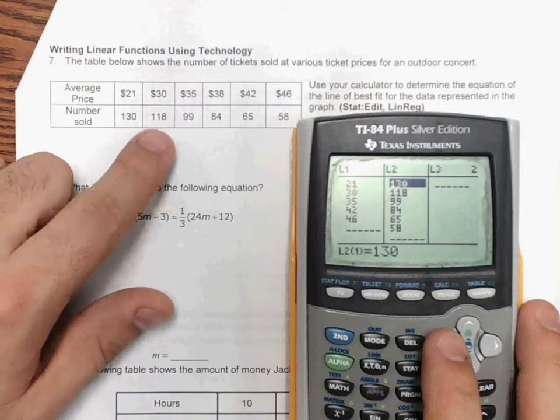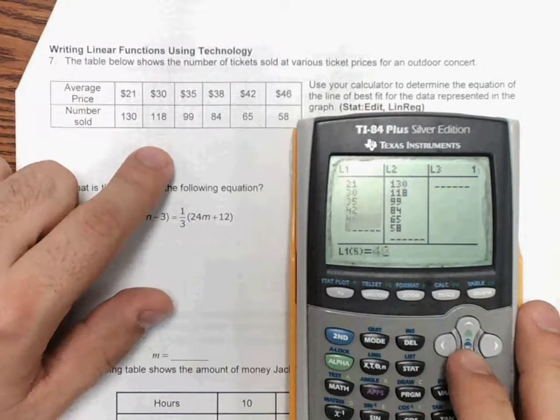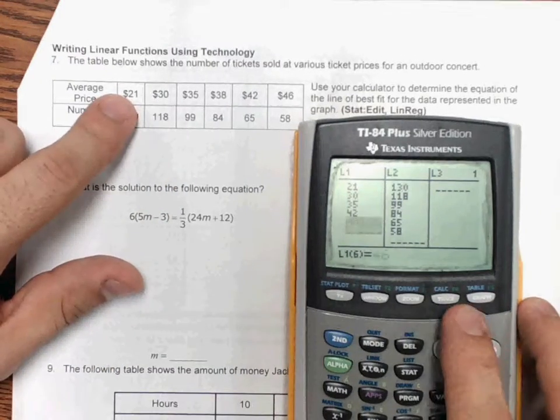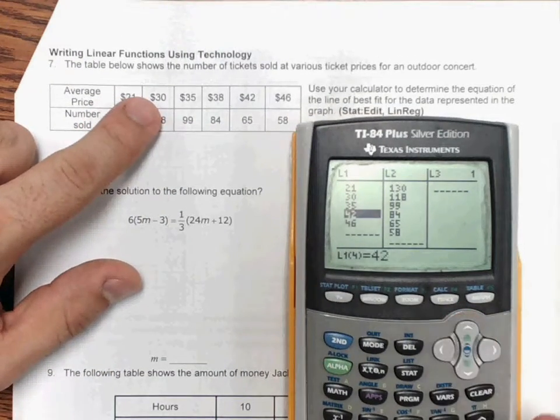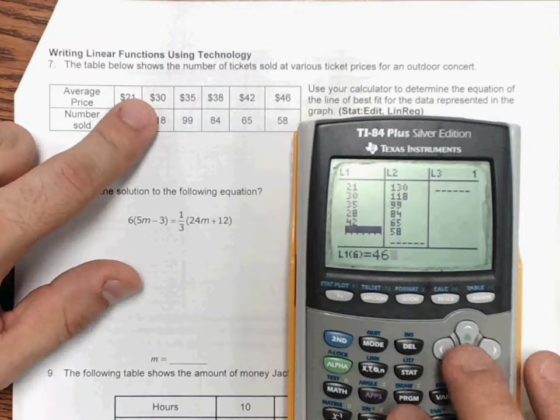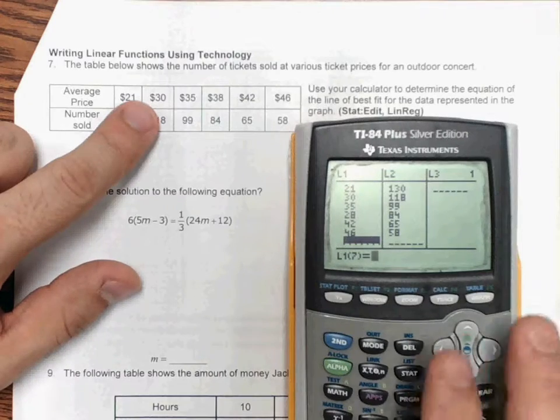So see what happened here is we have one more number on our right side than on our left. So let's see what I missed. So 21, 30, 35, oh, I forgot my 38. And then 42, then 46. So let's go back and do it again.